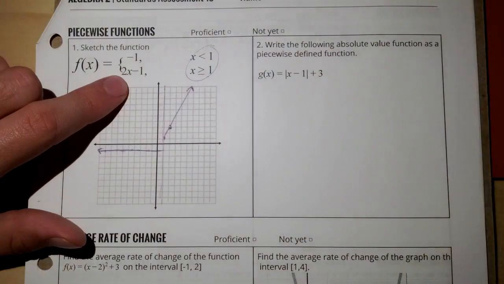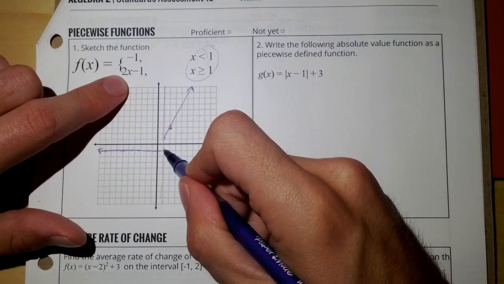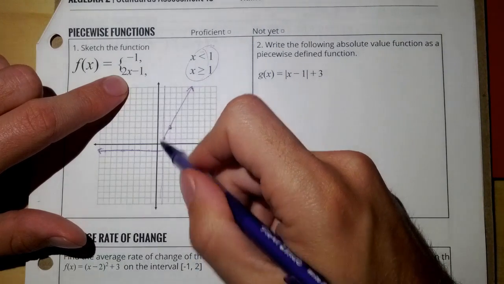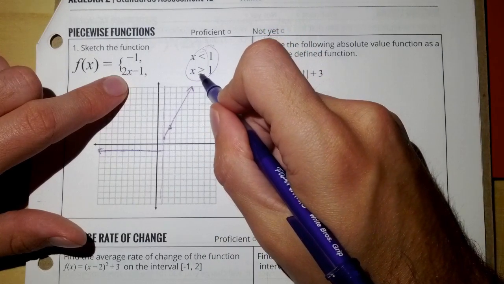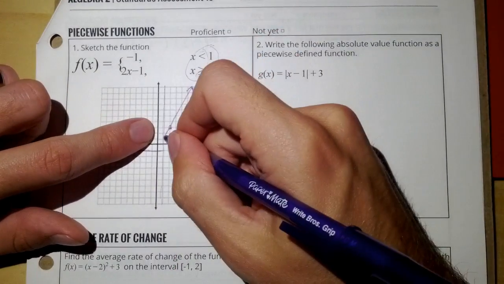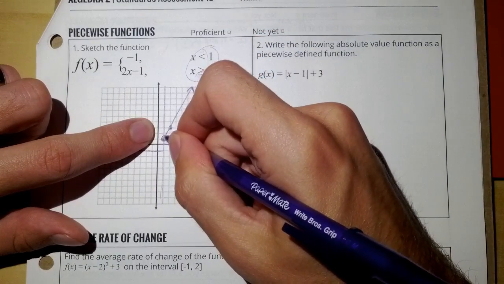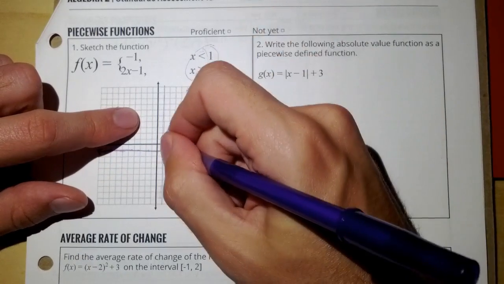The only last piece to look at is which one of these is included. If this is going to be a function, I cannot have a point that's here and here, because that would fail the vertical line test. I look at the one that is greater than or equal to, and that's the one that will have a big closed circle, which is this top half. And then the other one, to say that we're going up to 1 but not including it, we put an open circle.